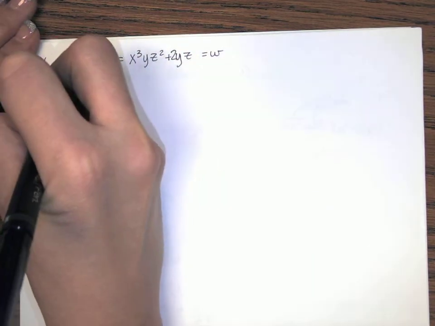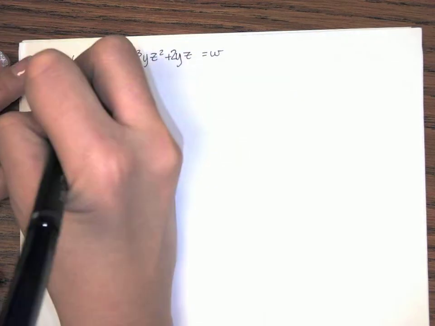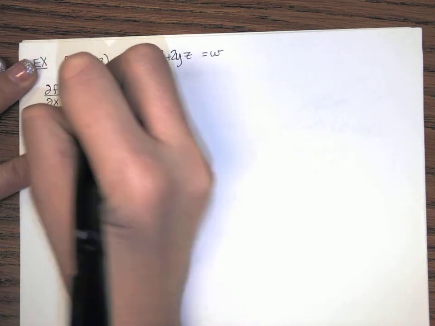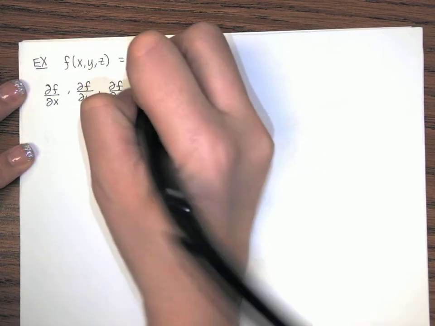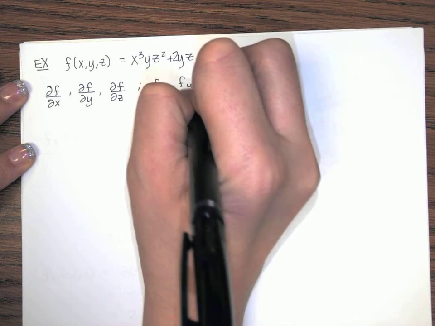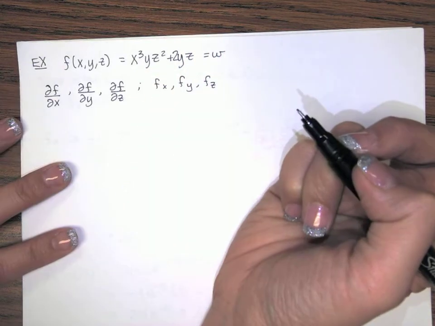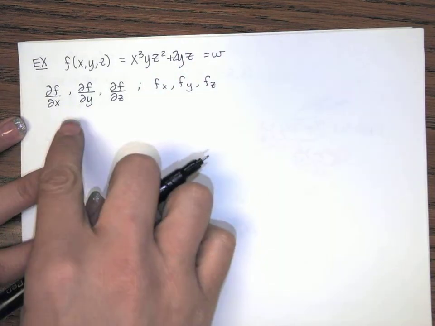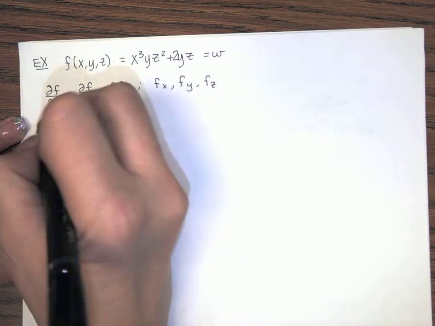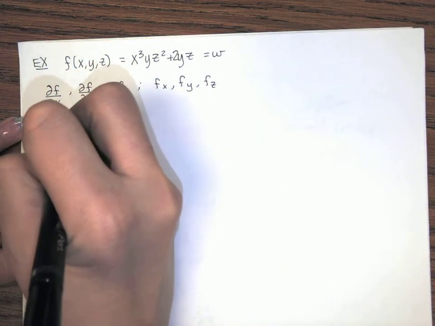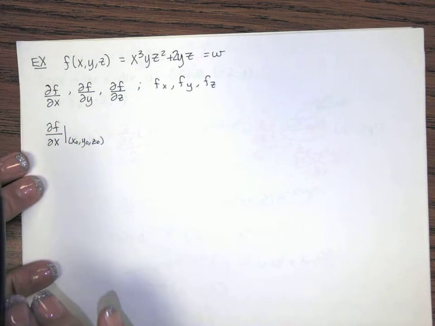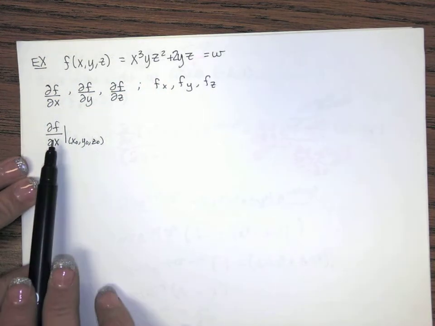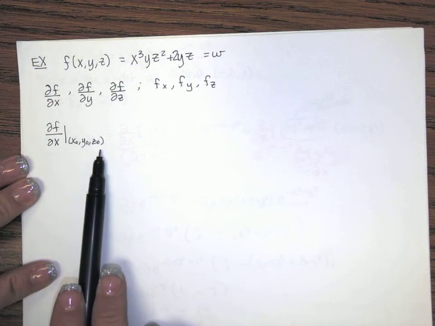So we could notate those by the partial of f with respect to x, partial of f with respect to y, and partial of f with respect to z. Or we could use the subscript notation, f sub x, f sub y, f sub z. If we're talking about evaluating these at points, we could evaluate each of these at x naught, y naught, z naught. So this is telling me how w changes as x changes at a particular x naught, y naught, z naught.